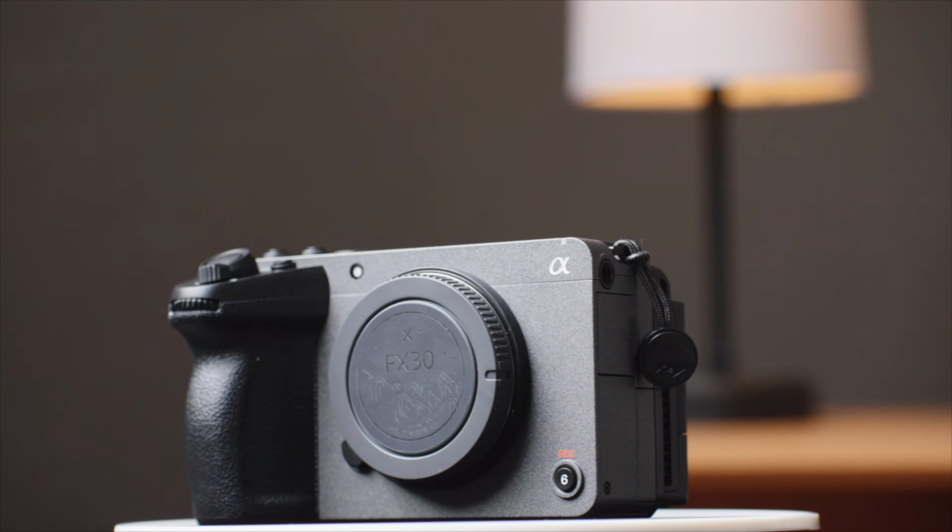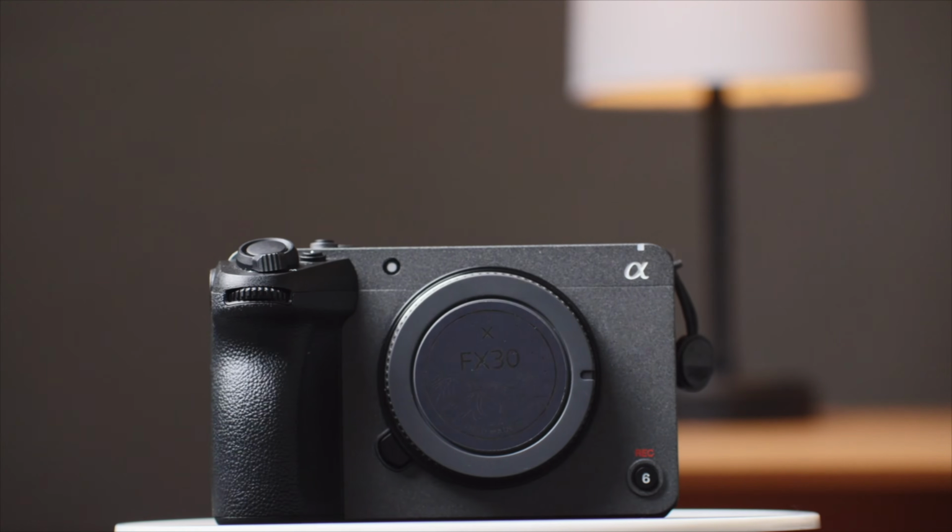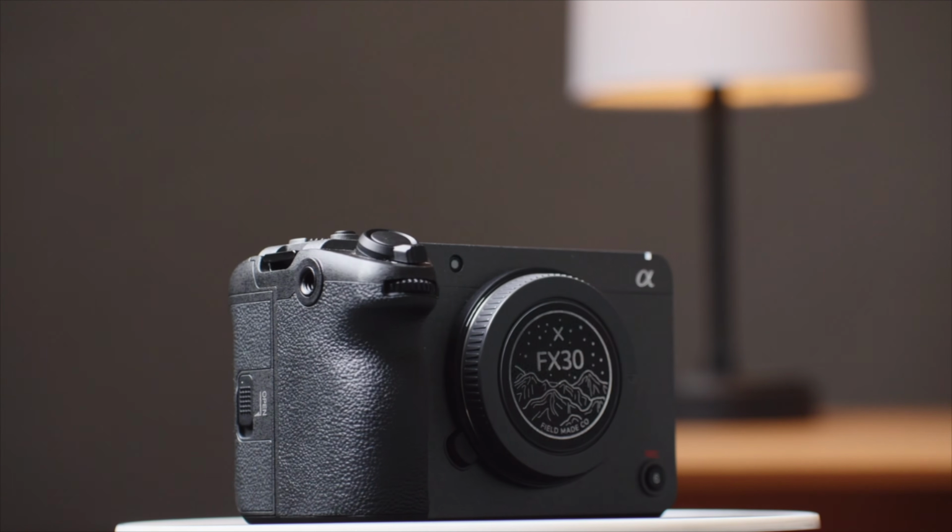Although we're using the Sony FX30 today, the methods that we're going to be displaying and demonstrating in this video also work with more recent cameras like the Sony A6400, ZV-E10, and so forth.